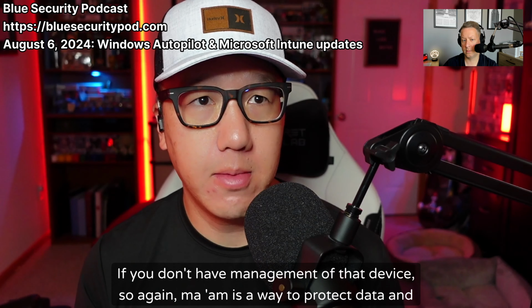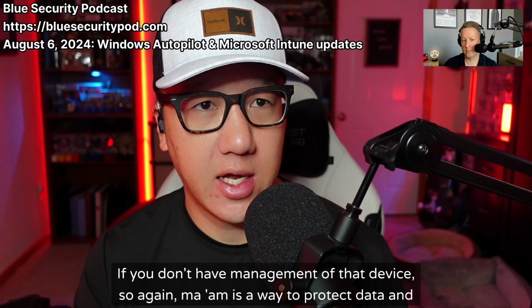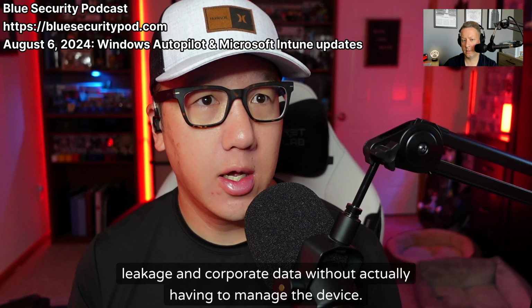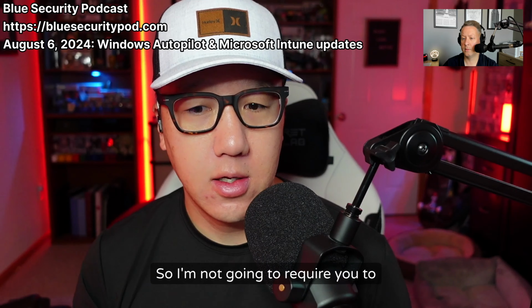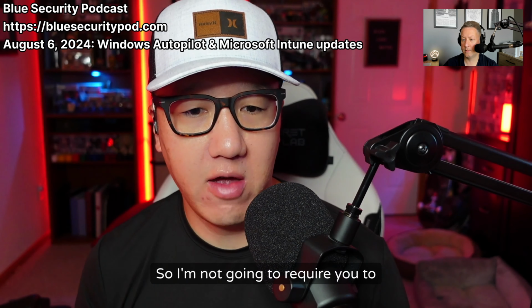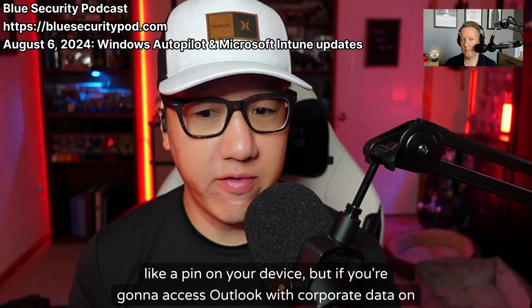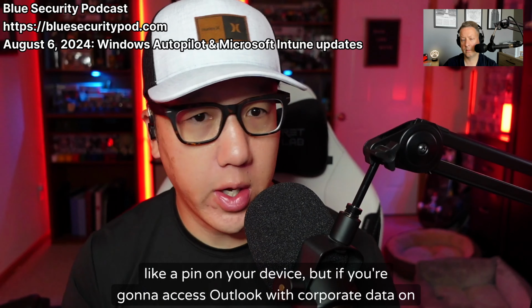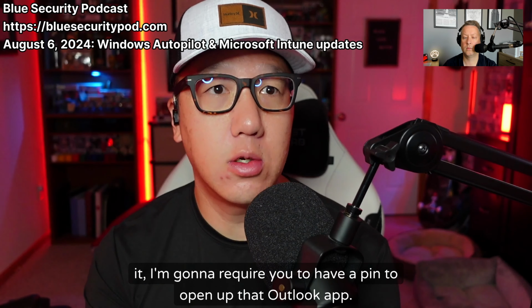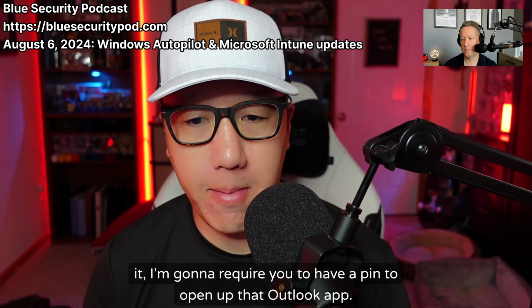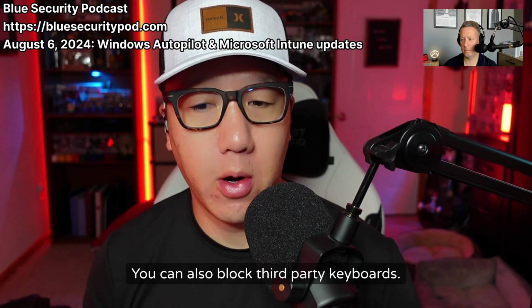So again, MAM is a way to protect data and leakage of corporate data without actually having to manage the device. So I'm not going to require you to have a PIN on your device, but if you're going to access Outlook with corporate data on it, I'm going to require you to have a PIN to open up that Outlook app. You can also block third-party keyboards.